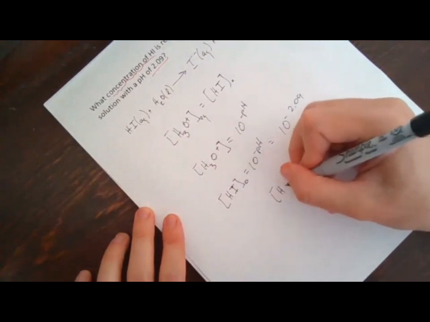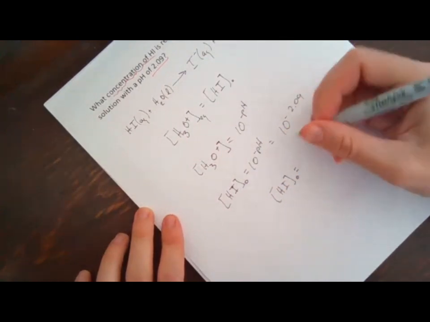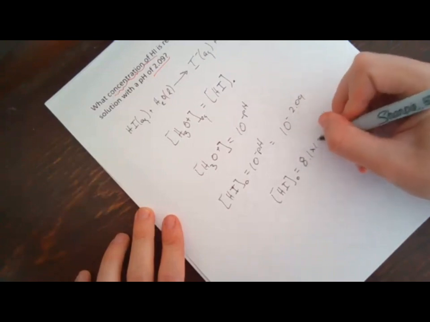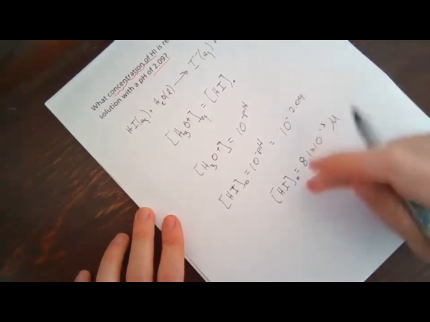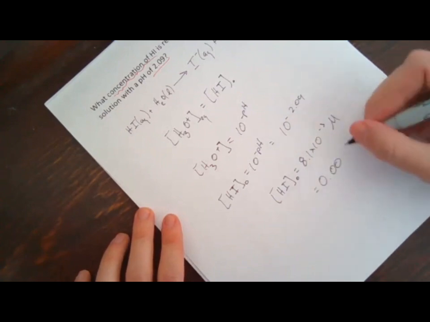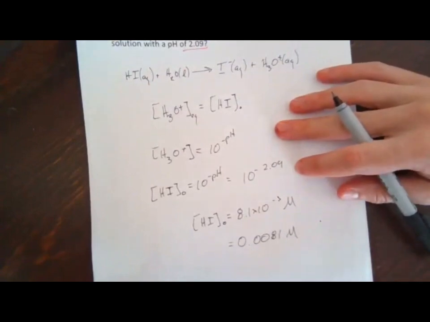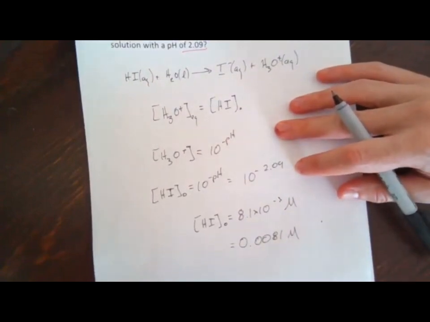That tells me that the concentration of HI that I need to set up is 8.1 times 10 to the negative 3rd molar. I'm just doing fewer sig figs here compared to the last one. 0.081 molar.